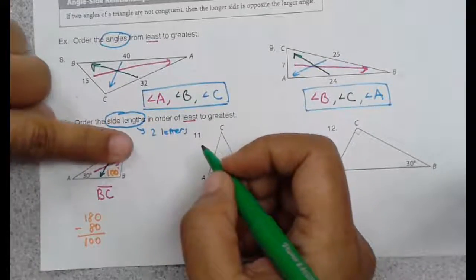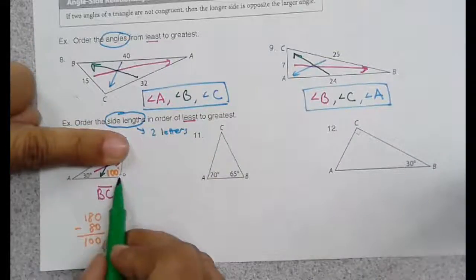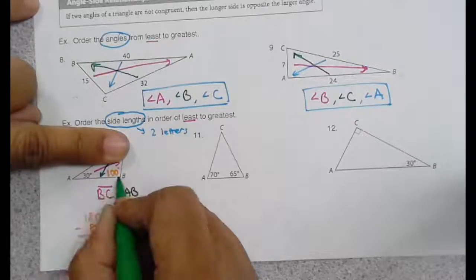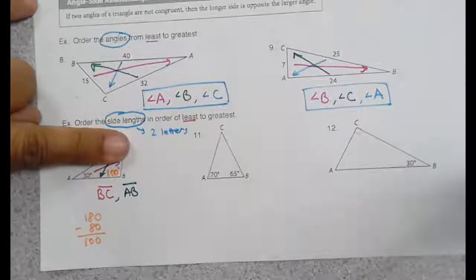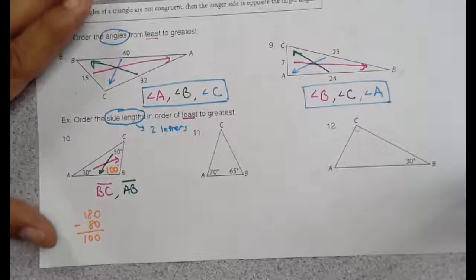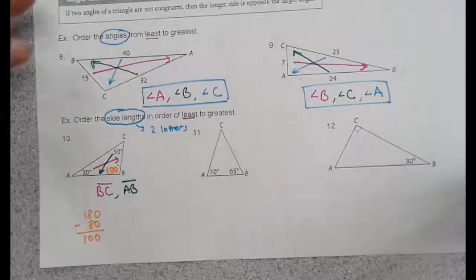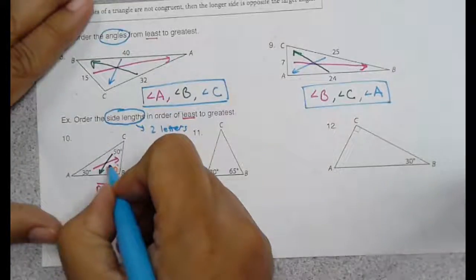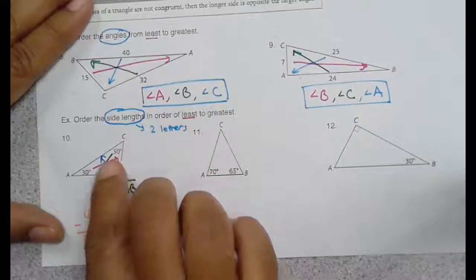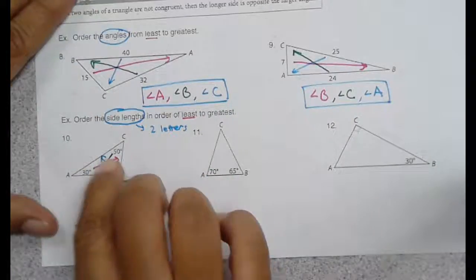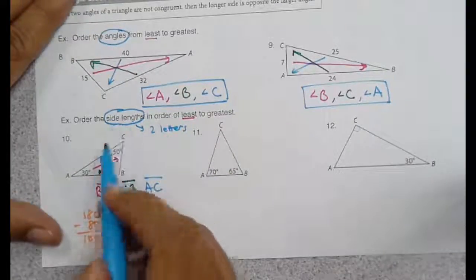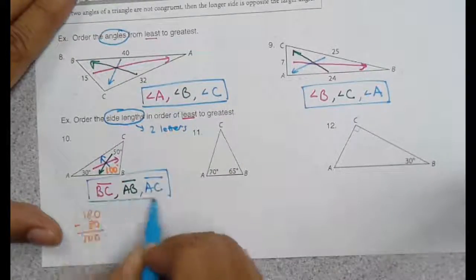So angle C, cover it up. What's my letters? AB. I want to use 2 letters. AB is the side that it's across from. Don't forget the line on top to say that's a segment. So now we have to put the largest value, and the largest value is going to be the 100. Across from that is the side that's the longest, and if you cover up B, the 2 letters you have is AC. Okay. So remember, this is side length, so you should be using 2 letters for that.